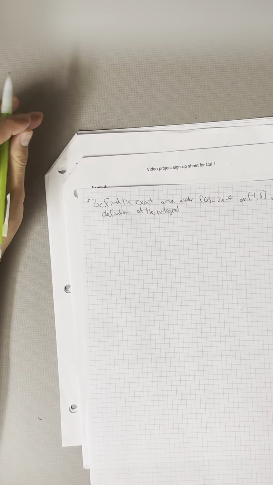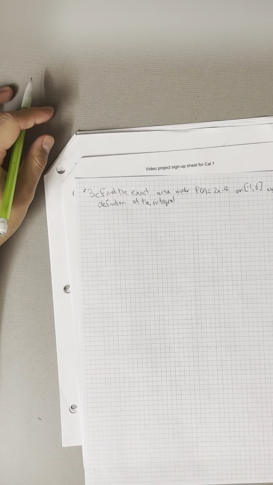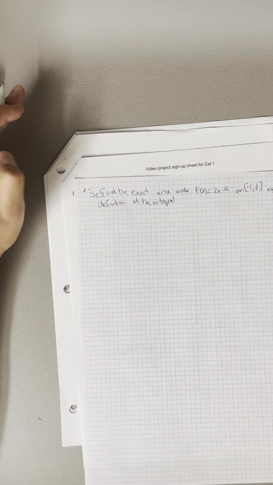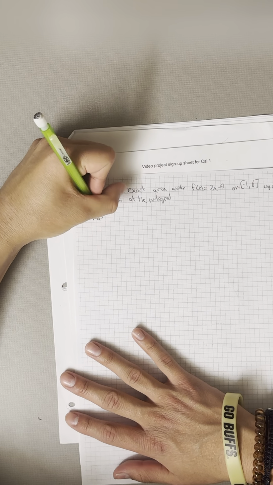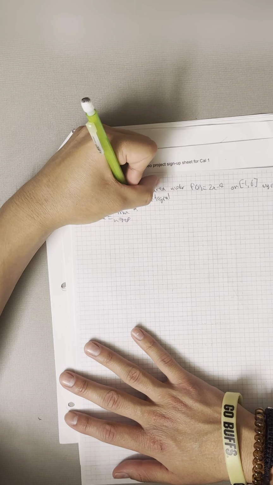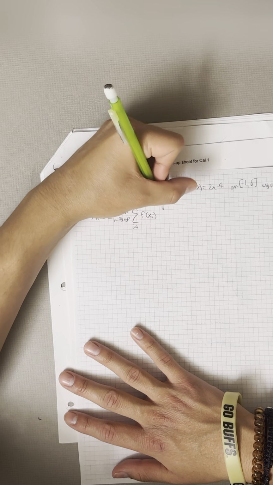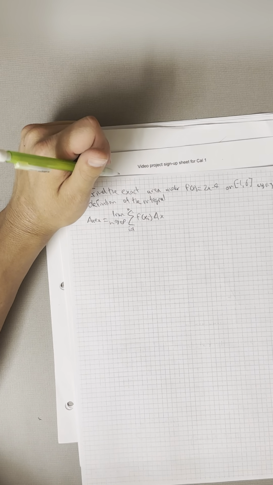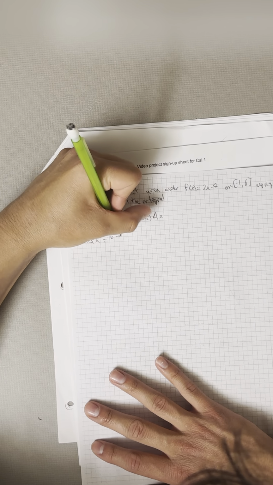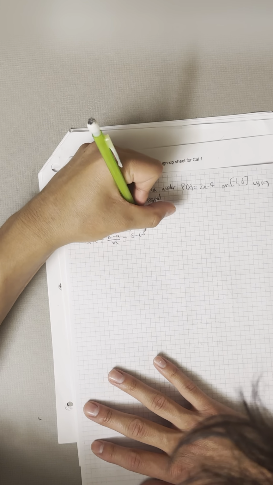New method. The definition of the integral tells us that we will need to use the limit of Riemann sums to solve this problem. We'll need to use sigma notation. So the area is equal to the limit as n approaches infinity of the sum of f of xi times change in x. And we're going to start out by finding our change in x. It's b minus a over n, which is equal to 6 minus -1 over n.